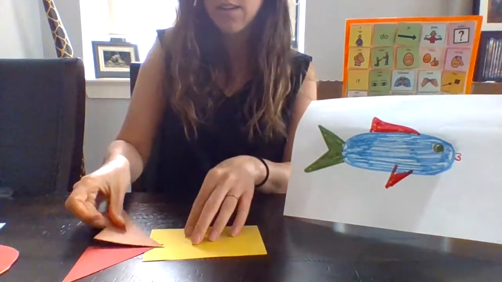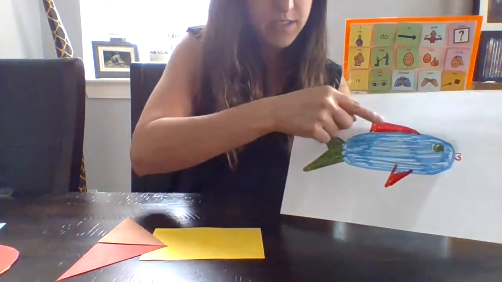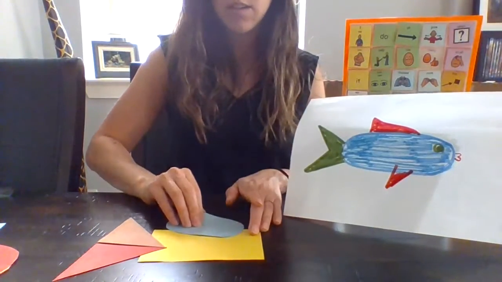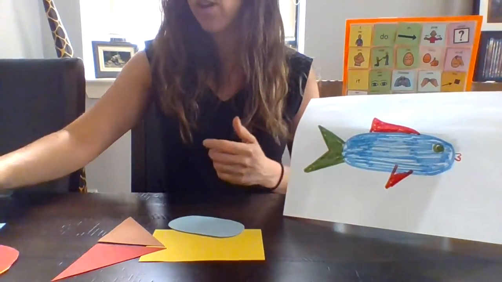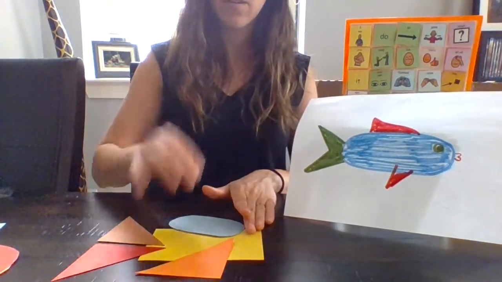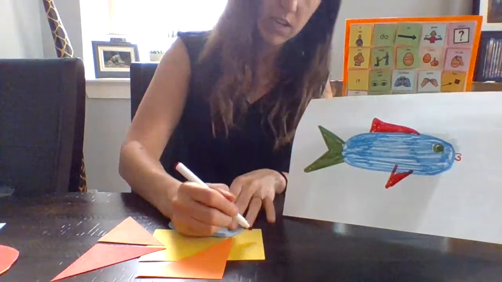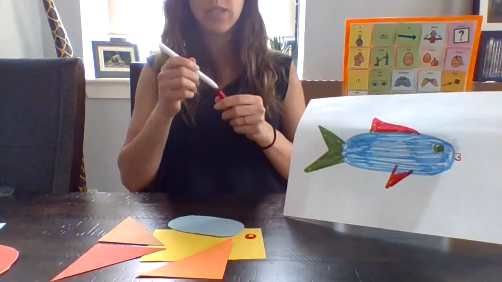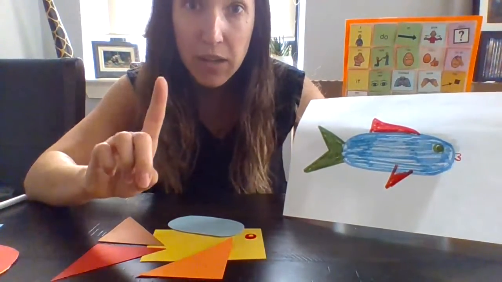Put that as the tail. And for the fins of my fish, I'm going to choose an oval and another triangle. There we go. And then you can put his eye on and glue it together if you'd like. So that's one way that you can build your fish.